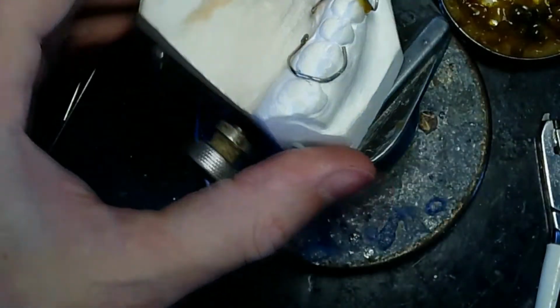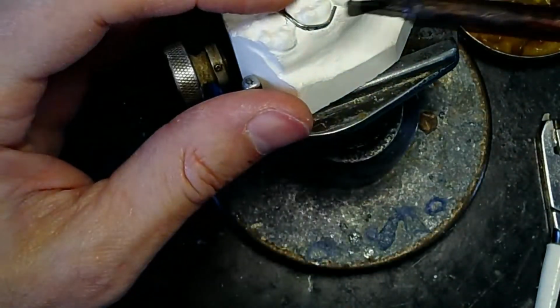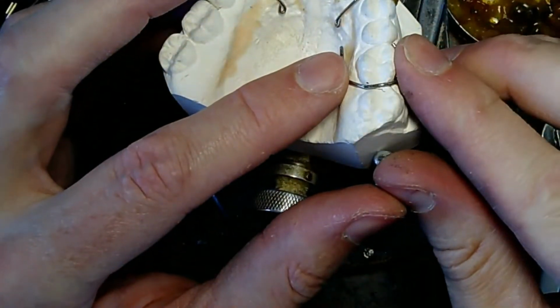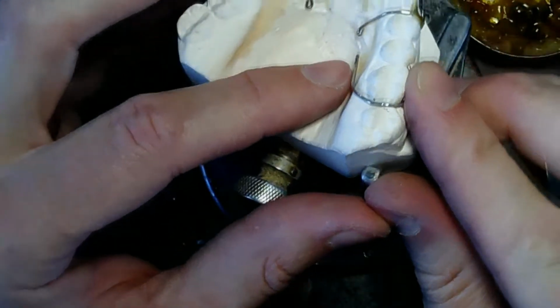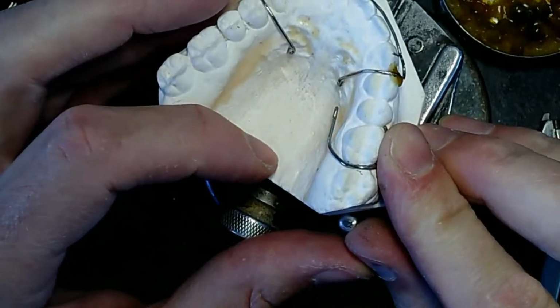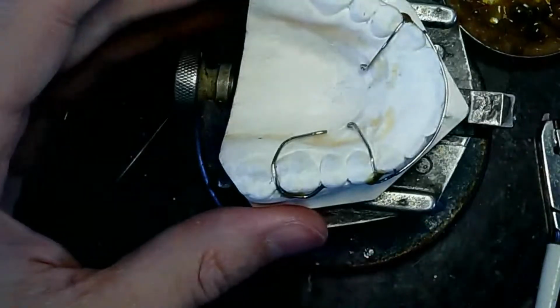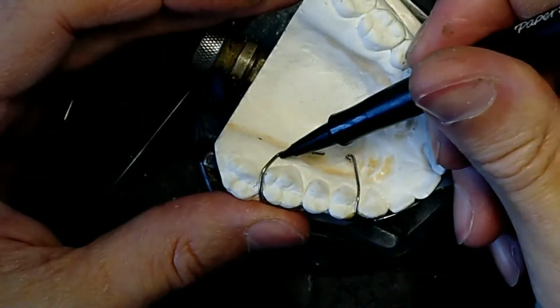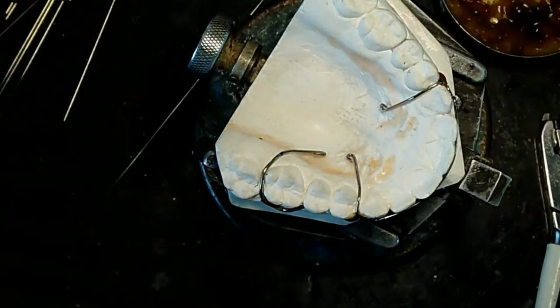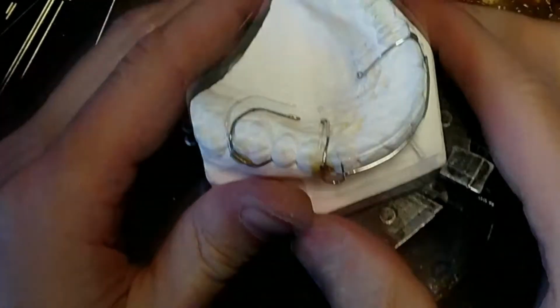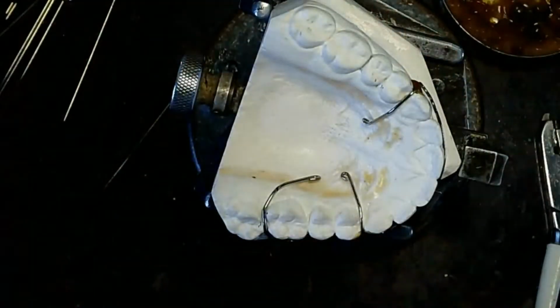Okay, like this. So I'm gonna just temporarily tack it down. And then it needs to be 0.5 millimeter off the tissue, which that is way more. Huh. Wow, okay. I'm gonna mark it where it's touching last. Can y'all see that? And then I'm gonna take my 3 prongs here.